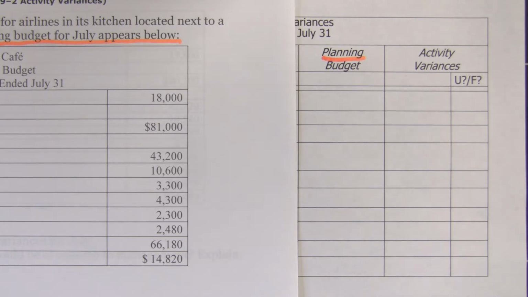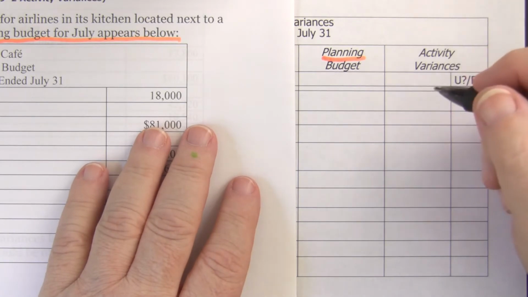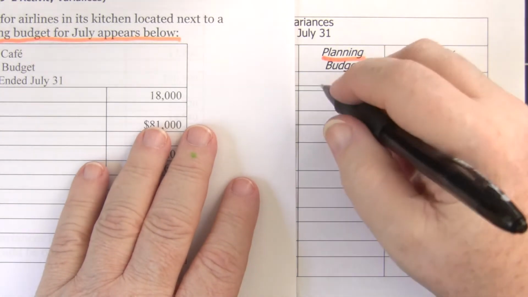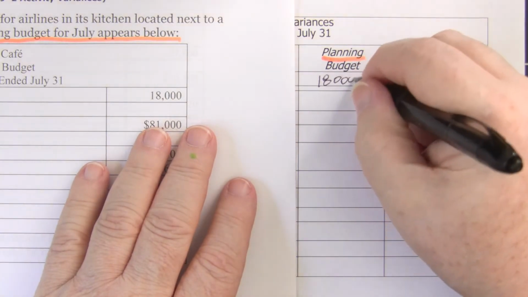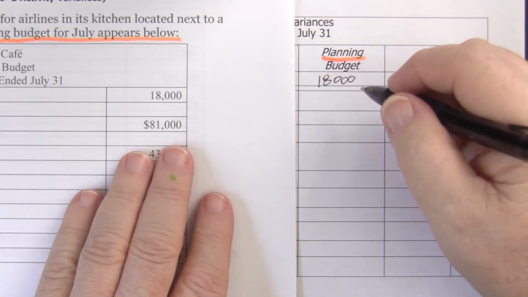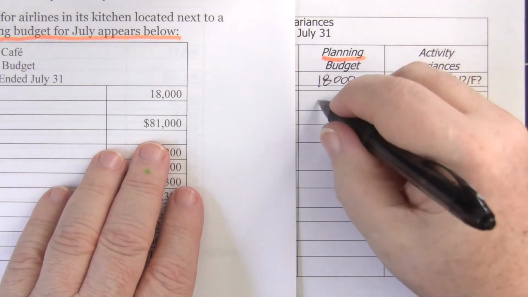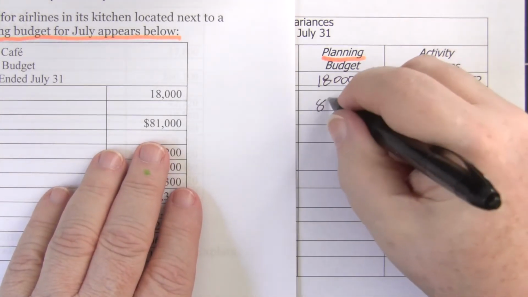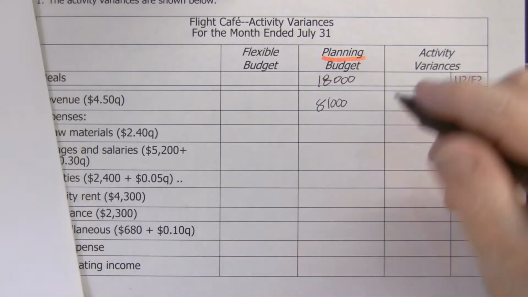Our planning budget for meals: we budgeted to make or sell 18,000 meals. Our revenue at $4.50 per meal was 81,000. That's what we expected. And we're just going to go right on down.